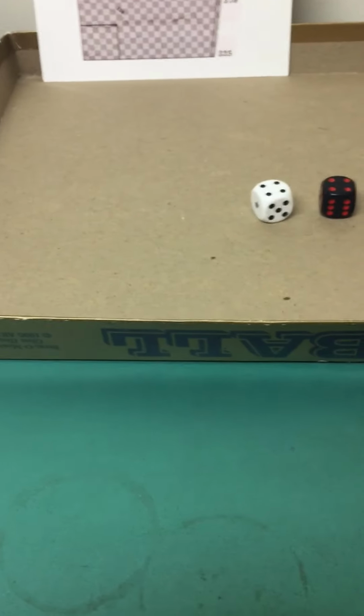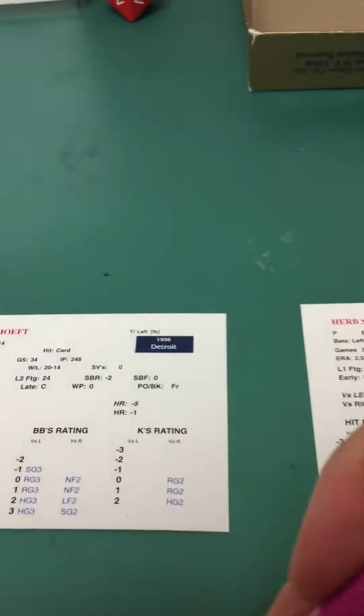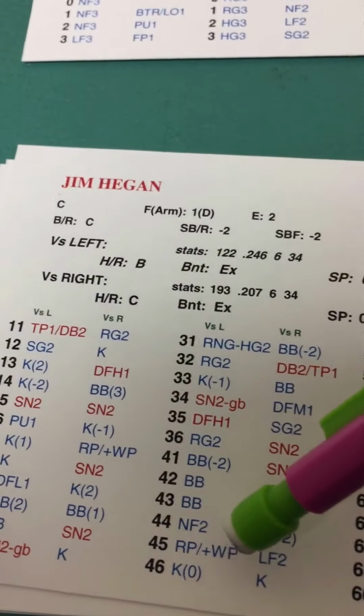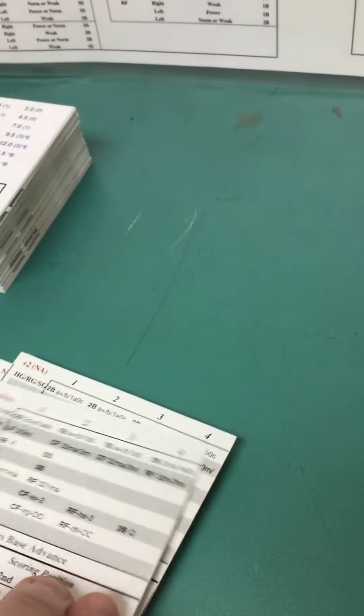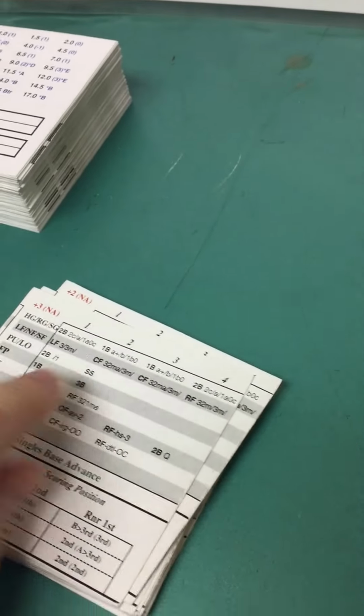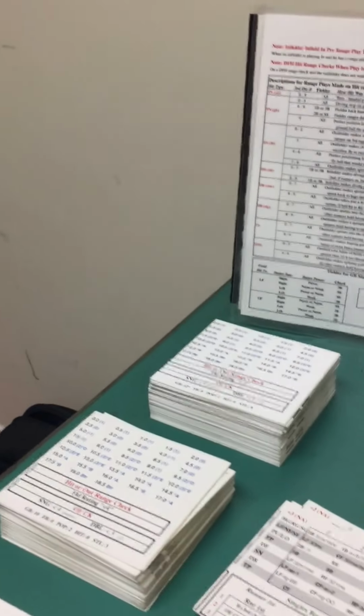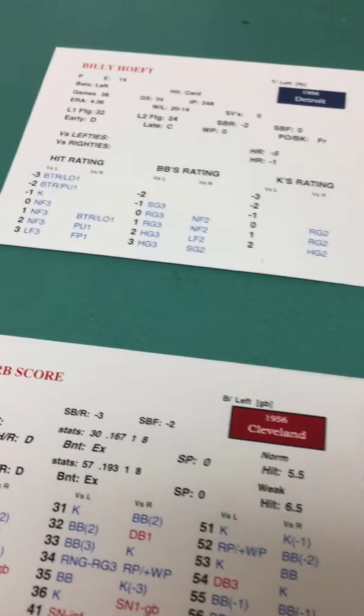And the 2, no error. So there's 44 and 1. So 44 versus left for Jim Hegan. It's a normal fly 2. So we turn it around here and we see, boom, normal fly to center field. Can of corn for Tuttle out there. And Herb Score's up with 2 outs. No error check.